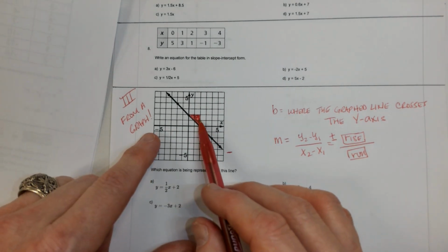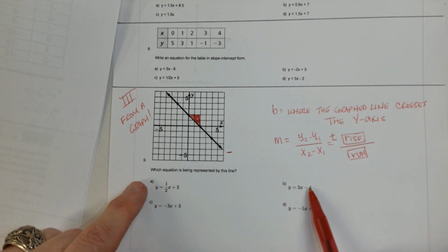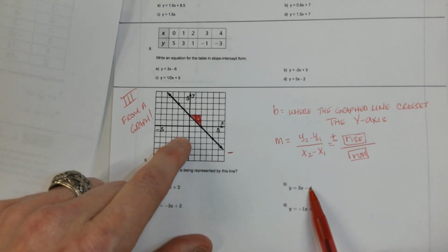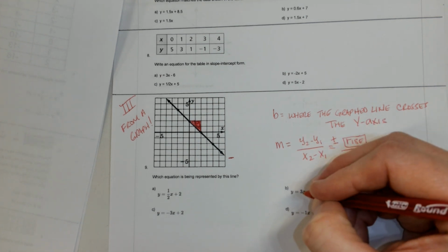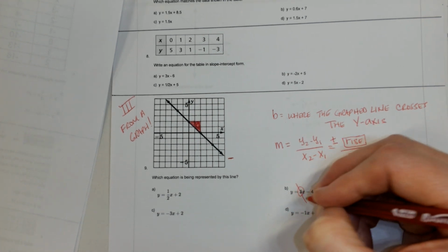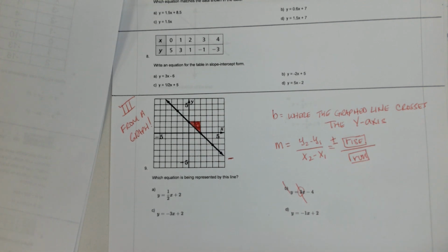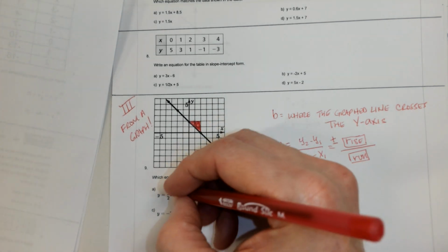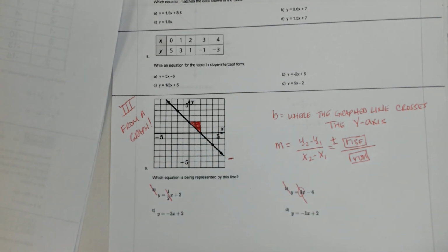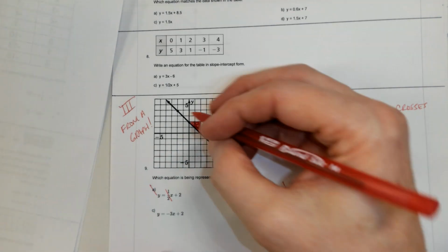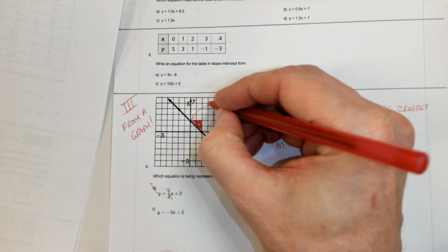If I know my slope is going to be negative and I need some equations that match this graph, which two can I get rid of? This has a slope of positive 3. That does not work. This has a positive slope of 1/2. That does not work. And we know the line crosses through the y-axis at positive 2.